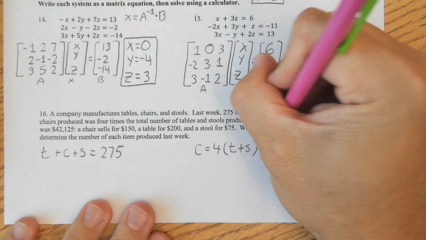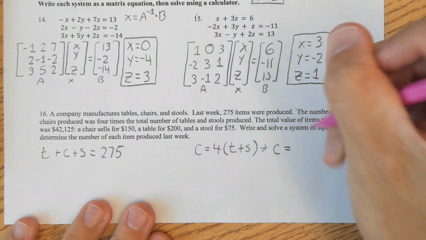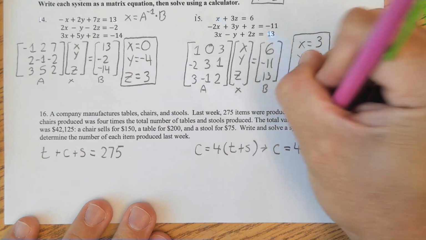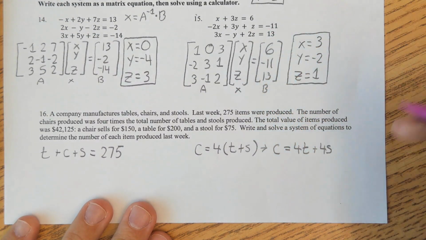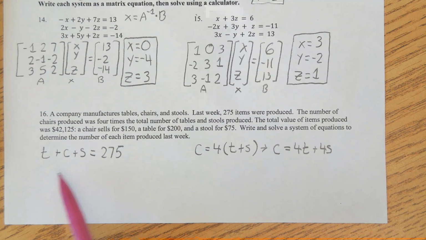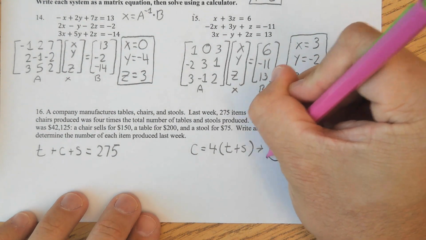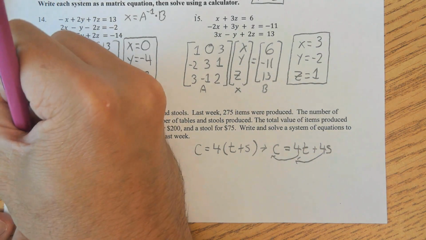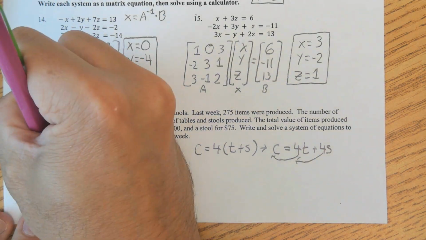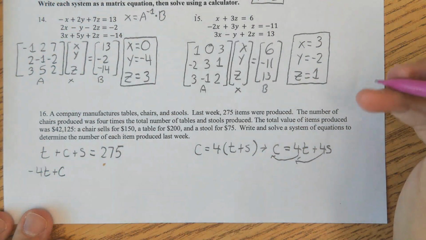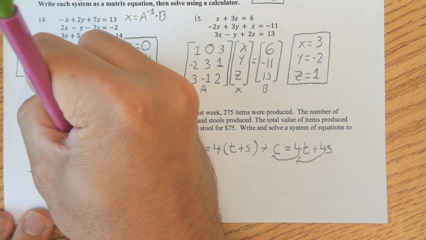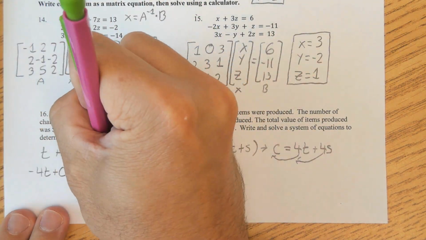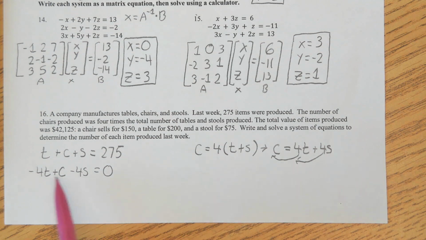So let's go ahead and simplify this equation. So it's going to look like this. We're going to have C equals 4t plus 4s. Now recall though, I want all the variables to be on the left side. So we need to take this and move everything over to the left. When we do that, we're going to get negative 4t plus c minus 4s equals 0.